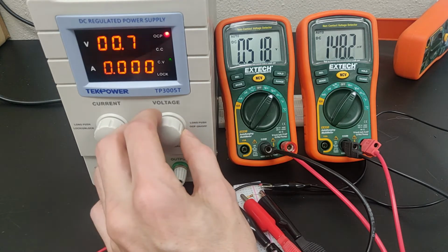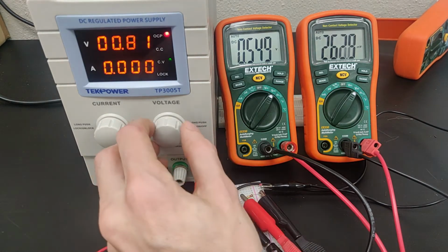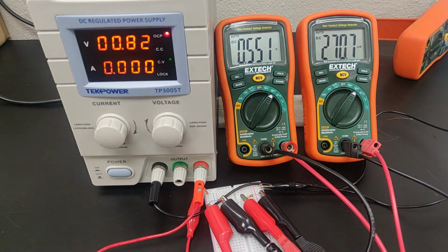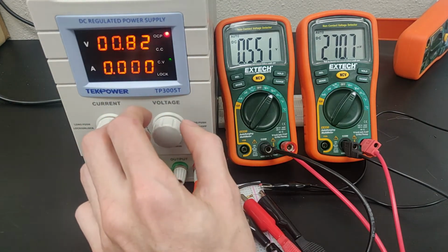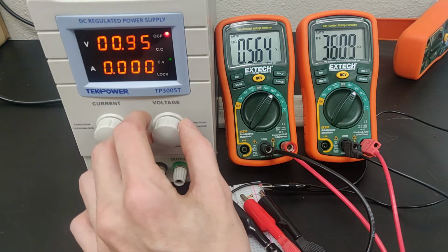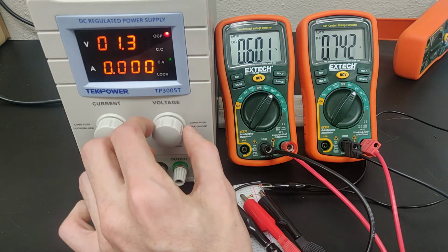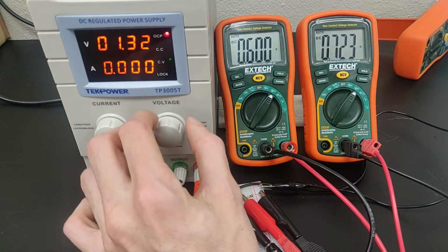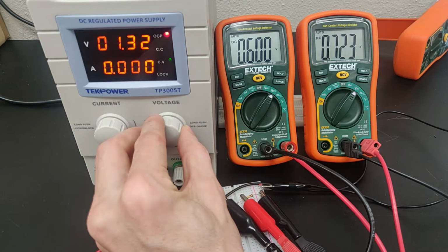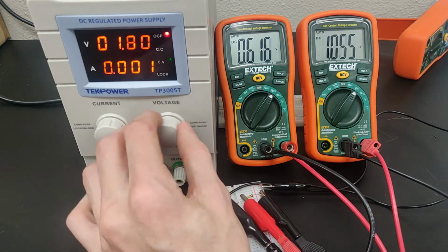Let's make a couple more measurements. Okay. That's fine. 0.551 volts over the diode, 0.2707 volts over our resistor. Let's go to 0.6. 0.6, and then that corresponds to 0.723 volts. So we've definitely started reaching that threshold point now.